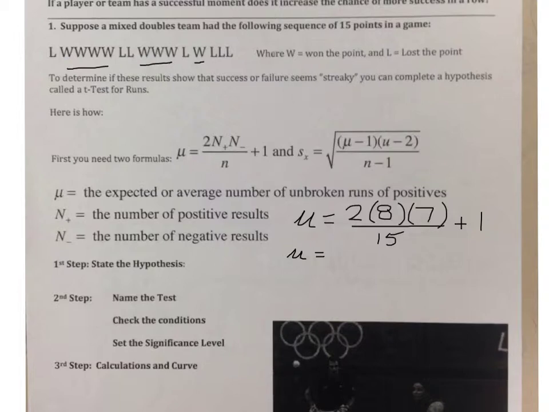So the average number of positive runs or streaks comes out to be about what? What did you get? About 8.5? Okay. So that means in a game where there's 8 successful plays and 7 unsuccessful plays, you would expect there to be on average 8 runs of successful plays.